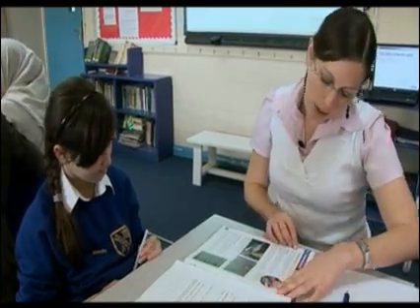A third target for Dominique is to bring in differentiation so that all children are appropriately challenged.